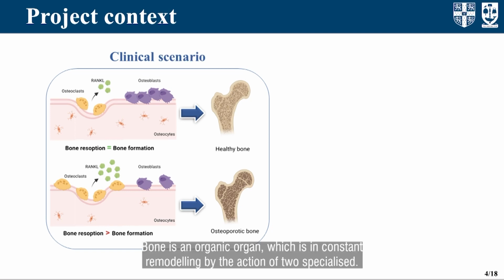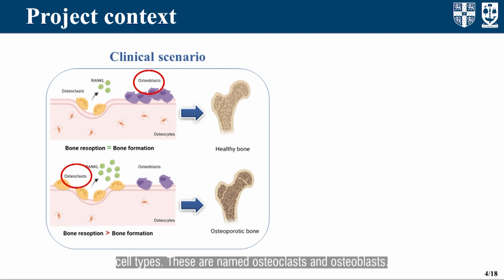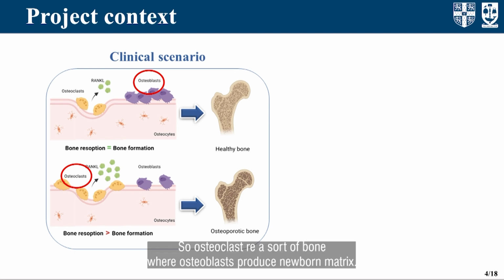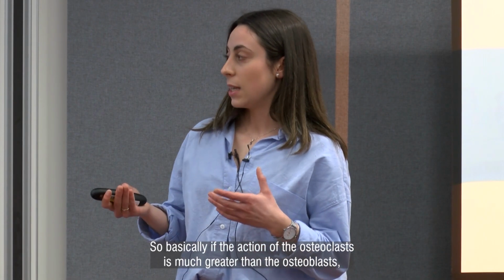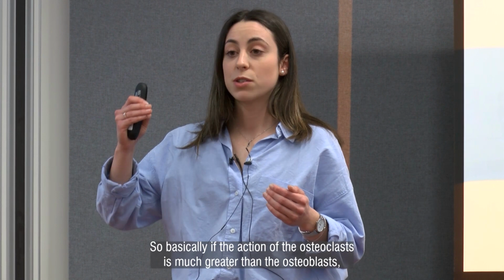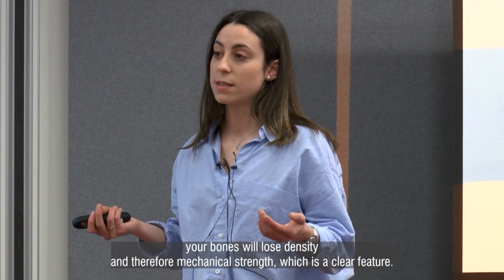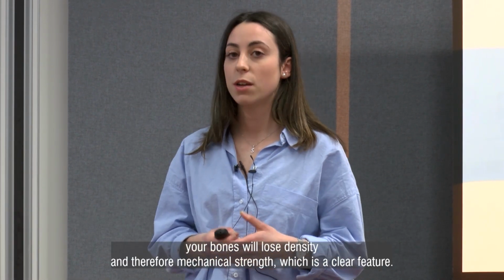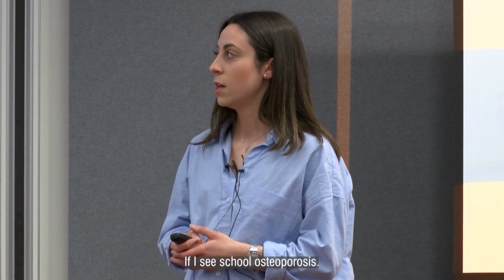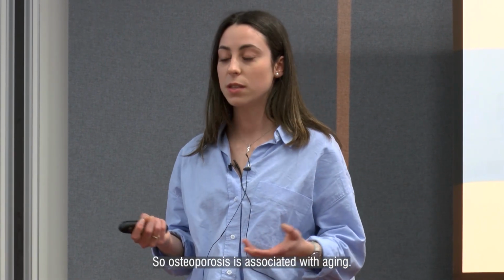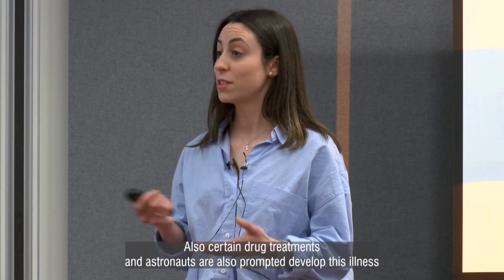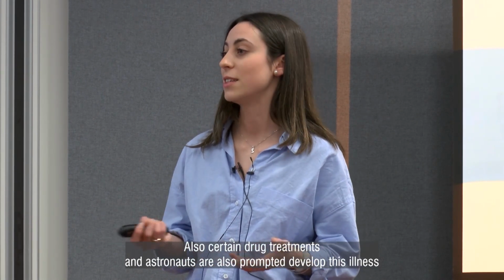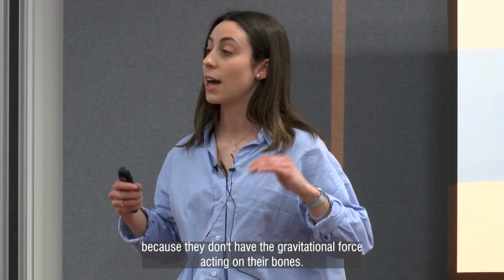As it says on the title, I'm focusing on bone. Bone is a dynamic organ which is in constant remodeling by the action of two specialized cell types, named osteoclast and osteoblast. Osteoclasts resorb bone, while osteoblasts produce new bone matrix. So if the action of the osteoclasts is much greater than the osteoblasts, your bones will lose density and therefore mechanical strength, which is a clear feature of a disease called osteoporosis. Osteoporosis is associated with aging, also certain drug treatments, and astronauts are also prone to develop this illness because they don't have the gravitational force acting on their bones.